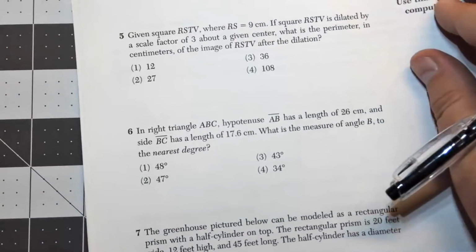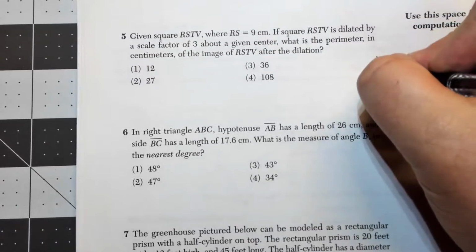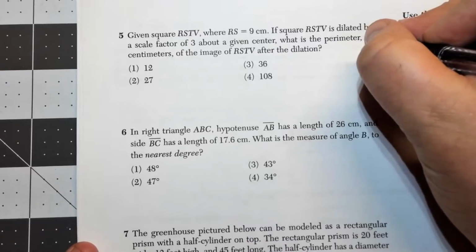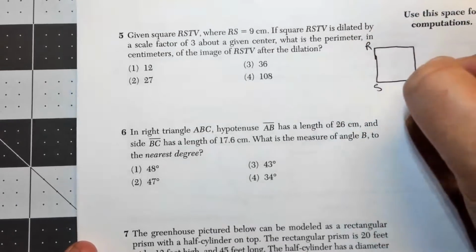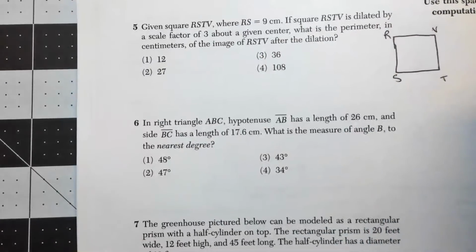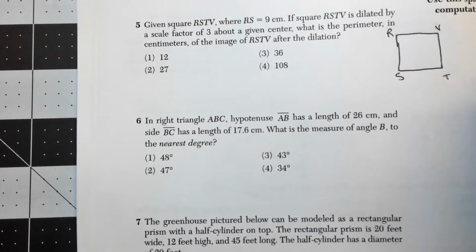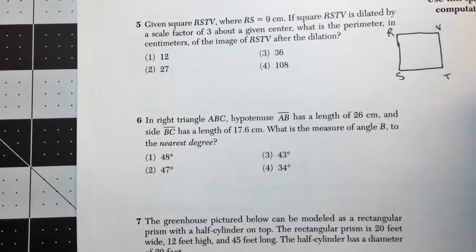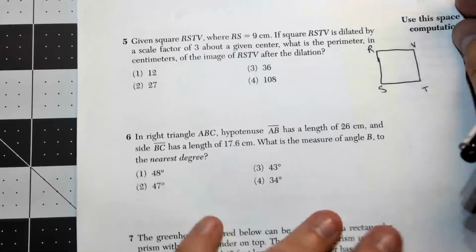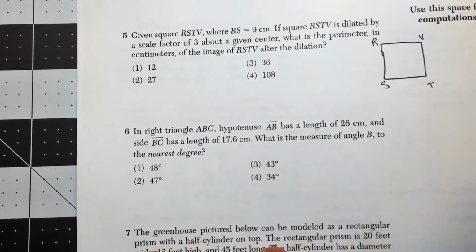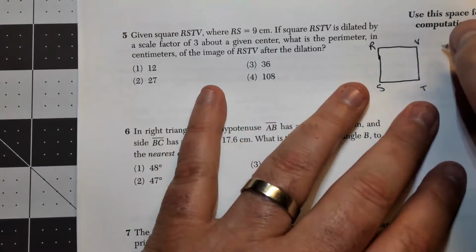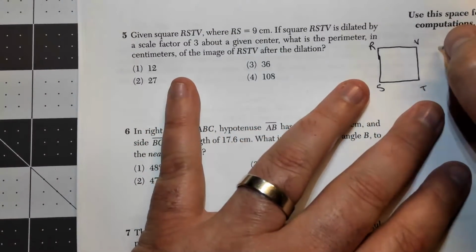Okay, number 5. So given a square, so we're drawing a square, we're going to label our letters going around in a circle. So R, S, T, and V, if you want to go around essentially the quadrant ways. And it says square is dilated by a scale factor of 3, all right, on a given center. What is the perimeter of the image after the dilation? So remember, the sides, perimeters, altitudes, those are all going to get multiplied by the same scale factor, okay?